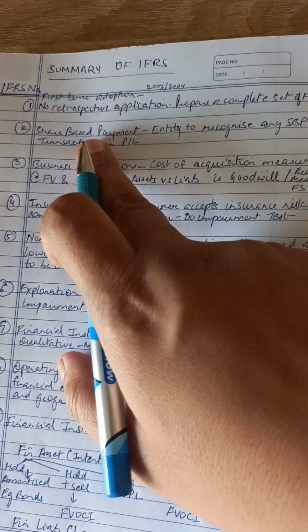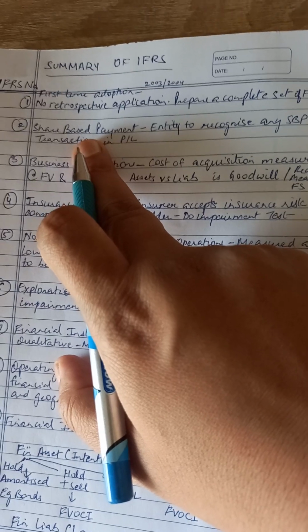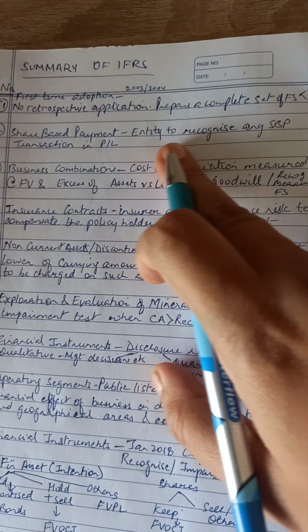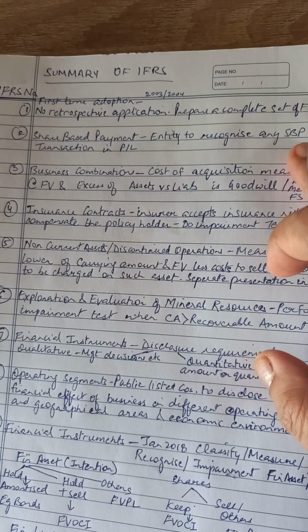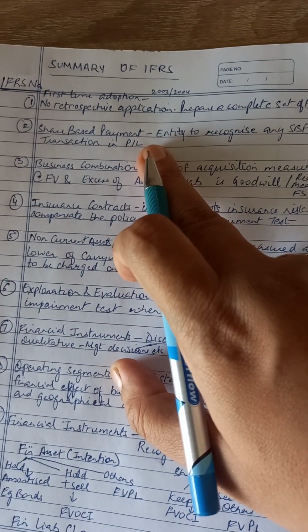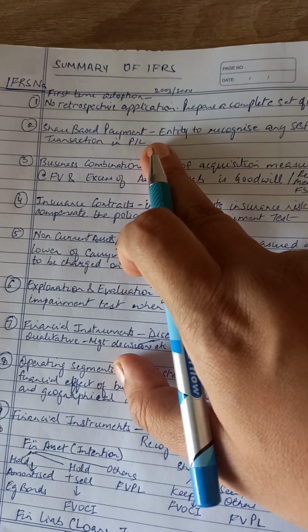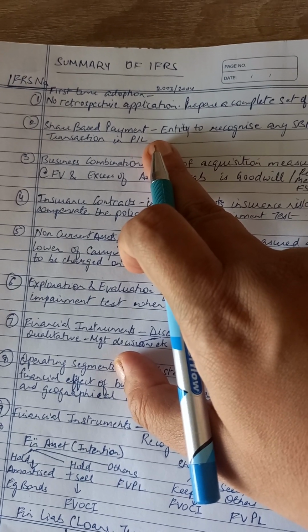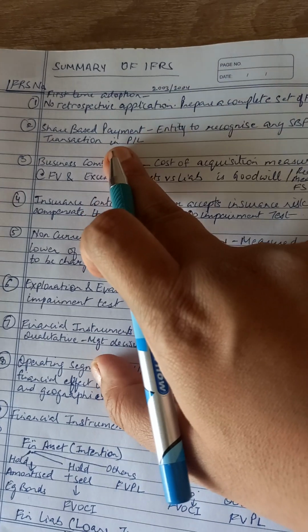IFRS 2 talks about share-based payment transactions. So the entity is supposed to recognize any share-based payment transaction in its P&L. So any transaction and the resultant profit or loss out of that transaction has to be recognized in the P&L of that entity.